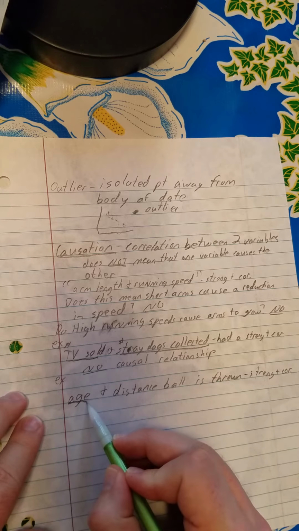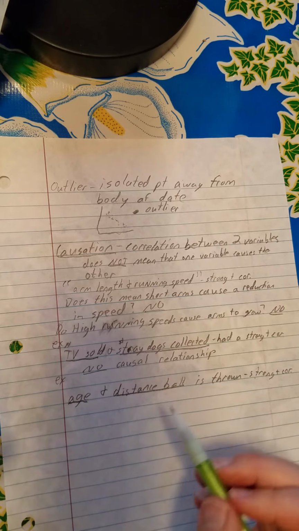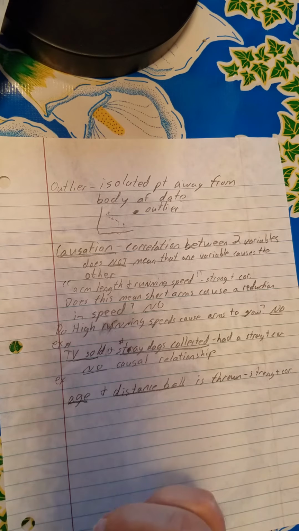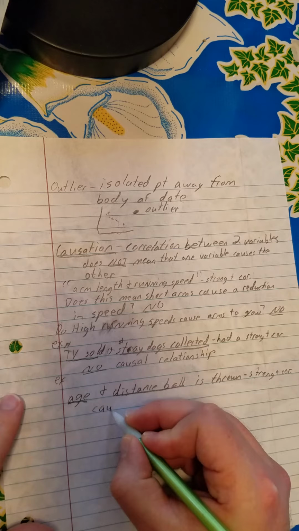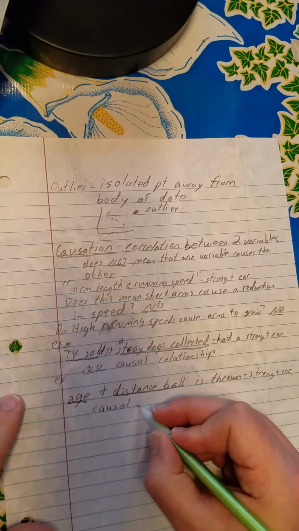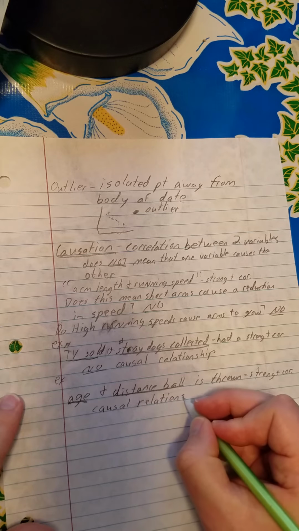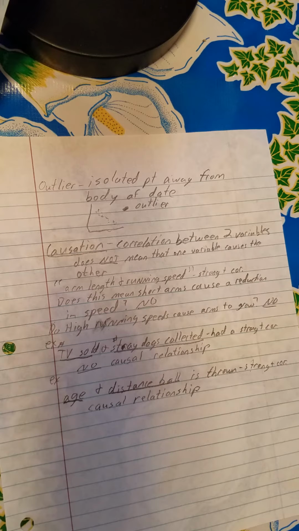The older you get, the further you can throw a ball up to a certain age, and then it goes back down. So I can pretty much guarantee you can throw the ball further now than you could 10 years ago. And when you get old like me, you maybe can't throw the ball as far. All right, so that's the first lesson.